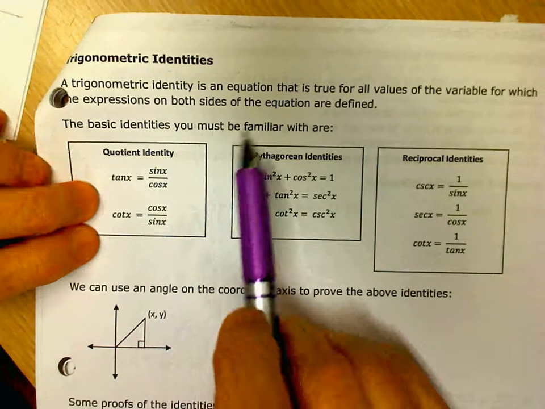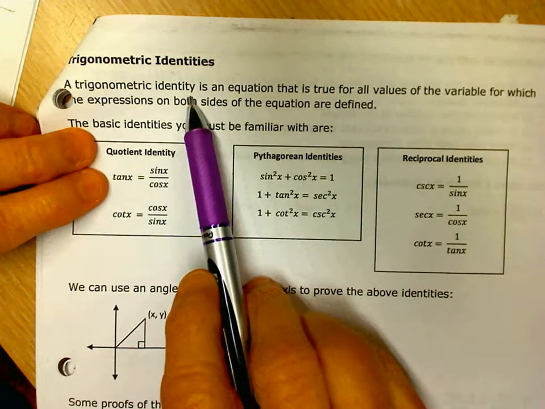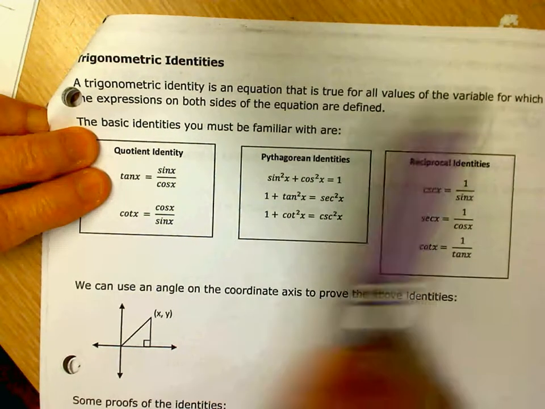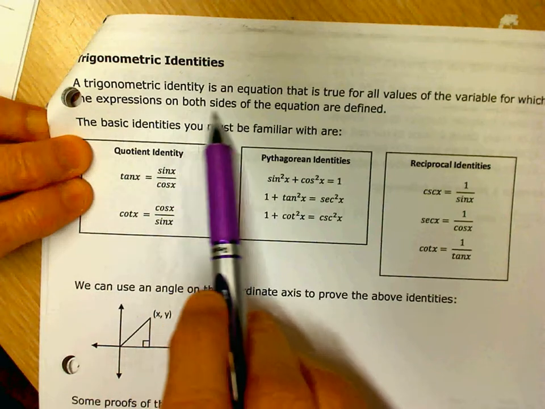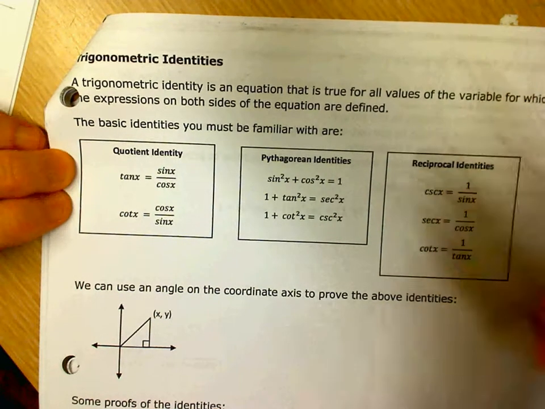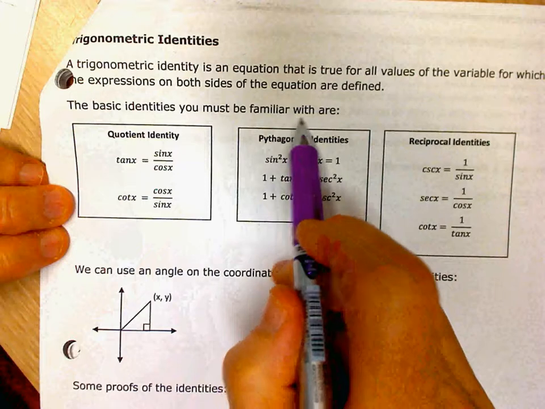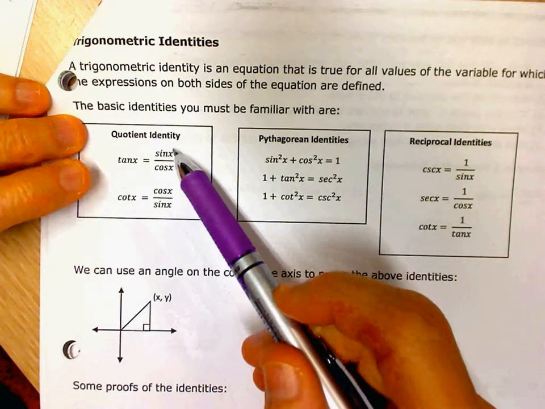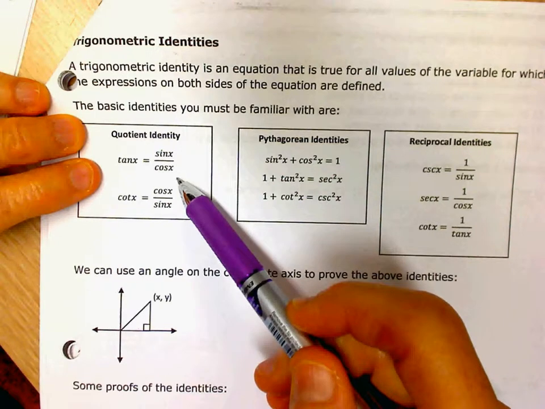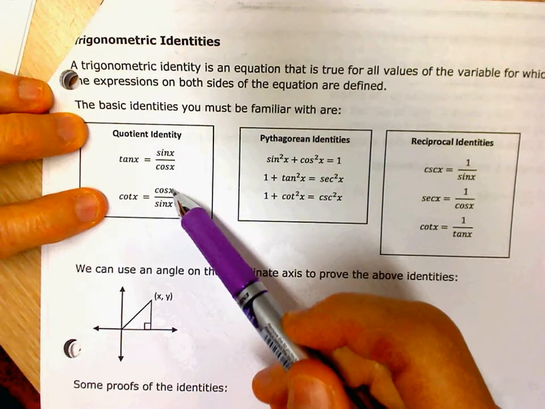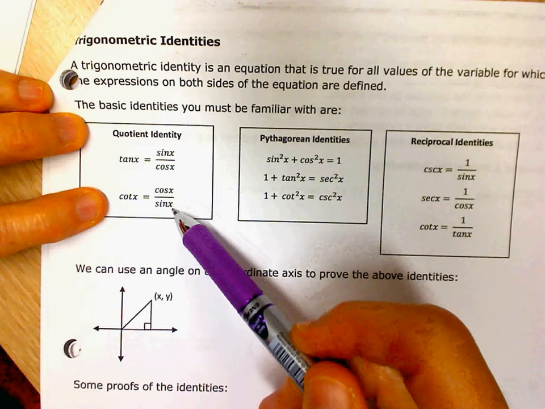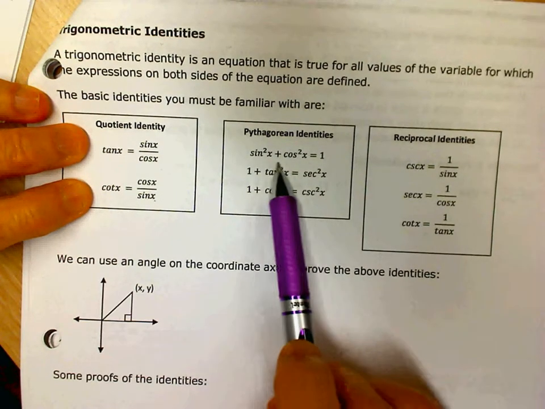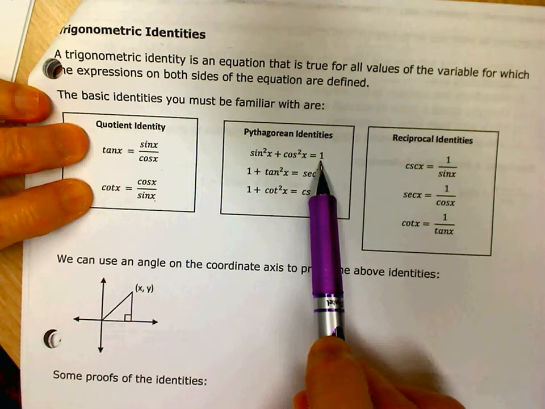Okay, trig identities. A trigonometric identity is an equation that is true for all values of the variable for which the expression on both sides of the equation are defined. The basic identities you must be familiar with are tan x equals sine x over cos x, cotan x equals cosine x over sine x. There's the Pythagorean identity, sine squared x plus cos squared x equals 1.